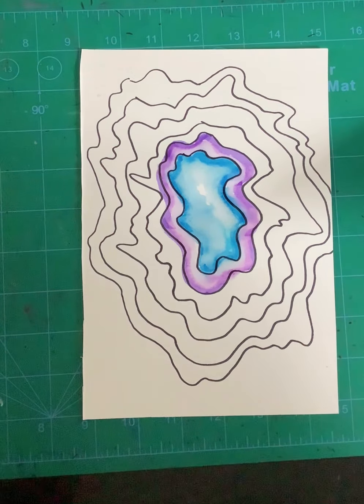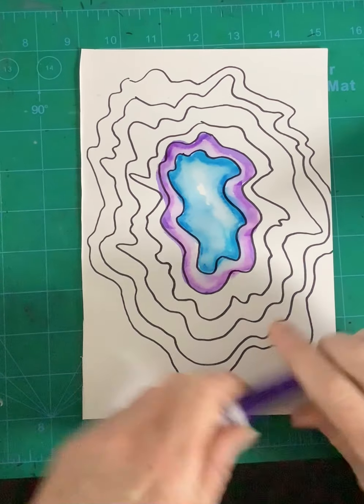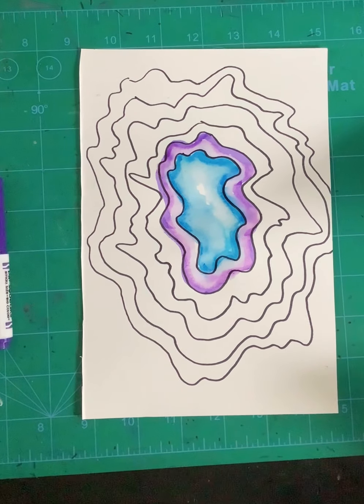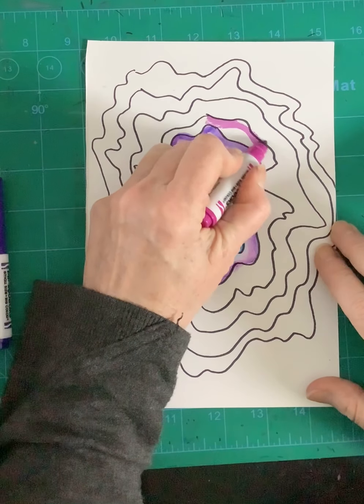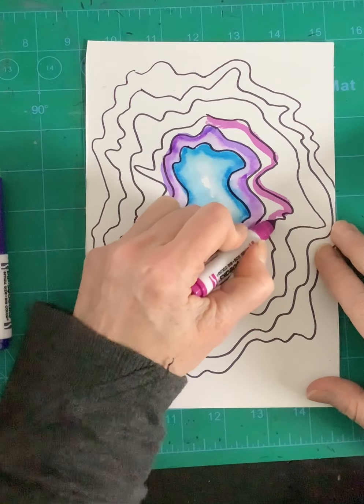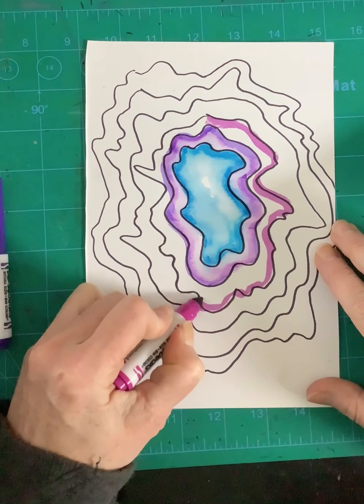I'm going to go and speed it up for you. And I'm going to go around and let's see. I'd stay in the same color family for me. That's what I like. Go around, around, around.